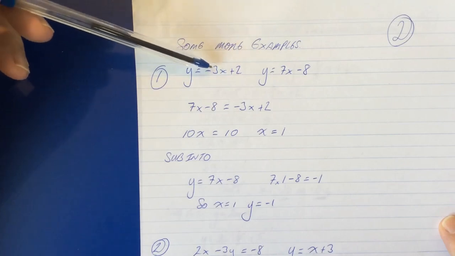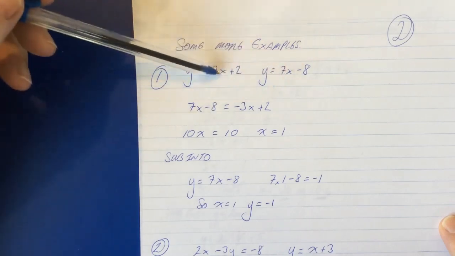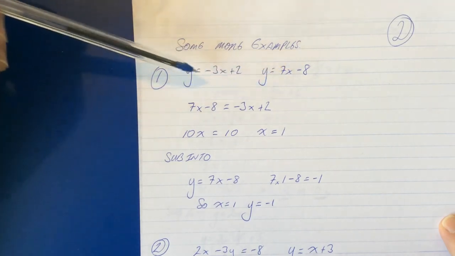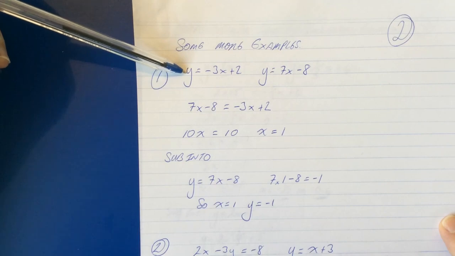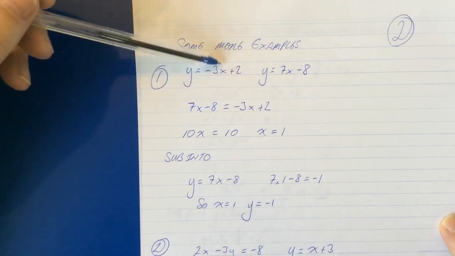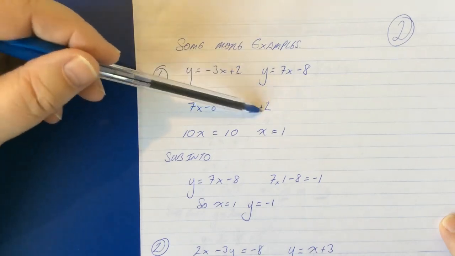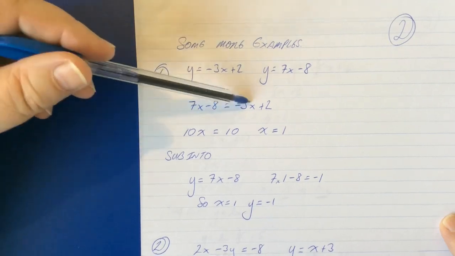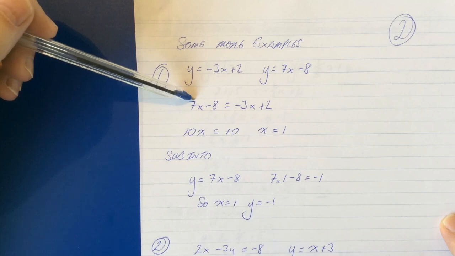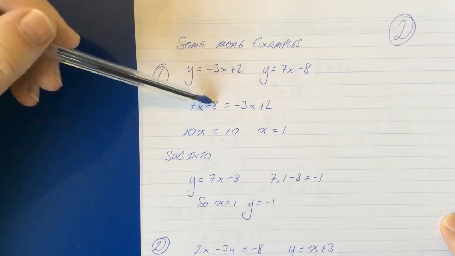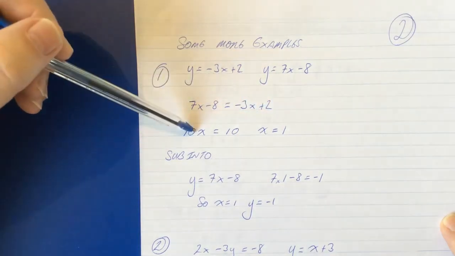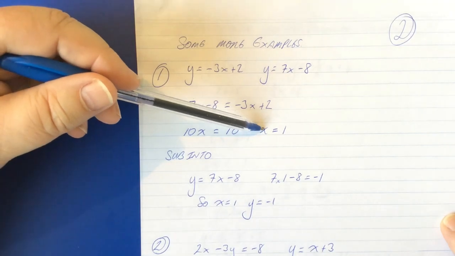So we're going to use substitution. We're going to substitute one of these expressions for y. It's this one. We're going to substitute it for that y there. So 7x minus 8 we put there, and we make that equal to 3x plus 2. Gather the x's. Bring the 3x over here, it becomes positive. That gives us 10x. Take the 8 over there, the negative 8 becomes positive 8, and we get 10x equals 10. X, therefore, will equal 1.